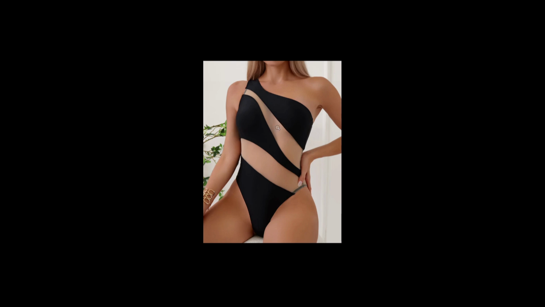And this sheer mesh we have here gives an illusion of a cutout fabric cut out from it, but it keeps it all intact, solid. Okay, so you have this material here and the sheer material. Now, although this is designed in this way, it does give full coverage. So let's go and try to do this swimsuit.